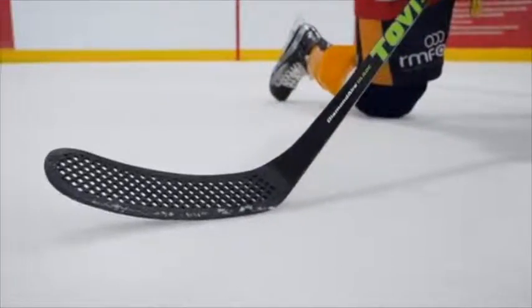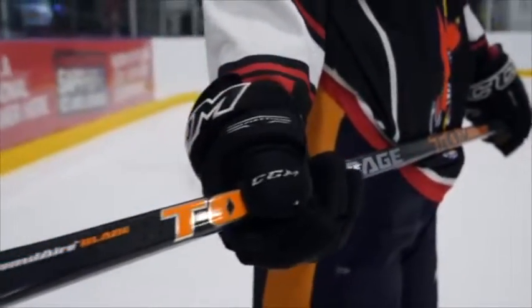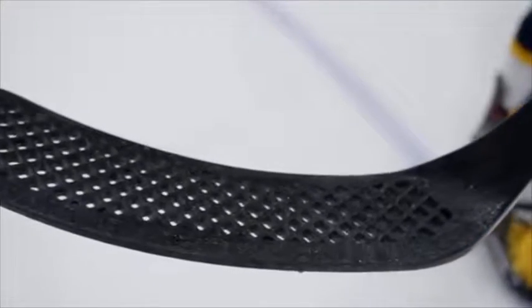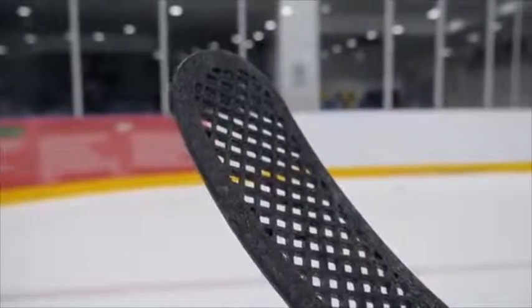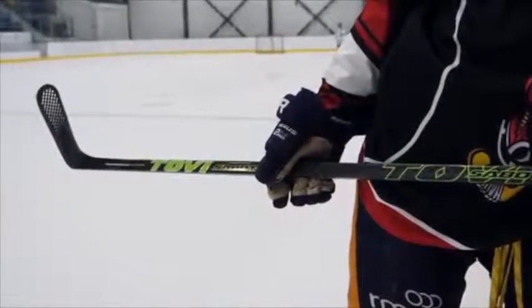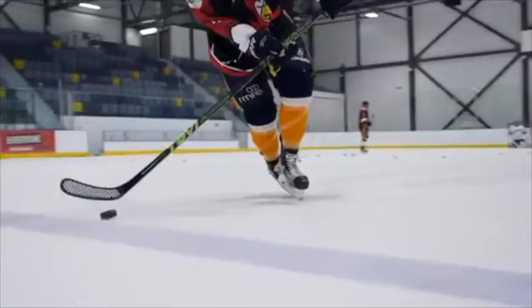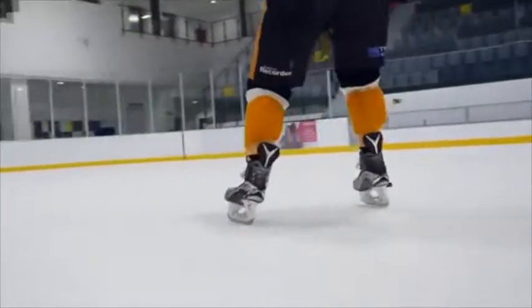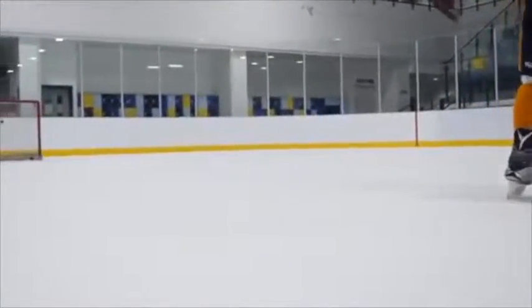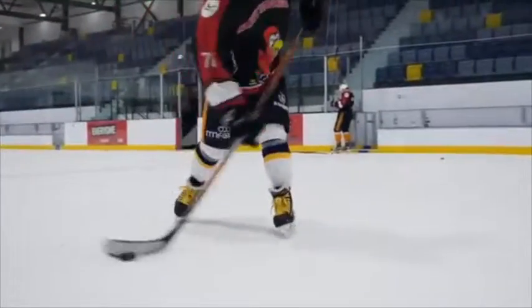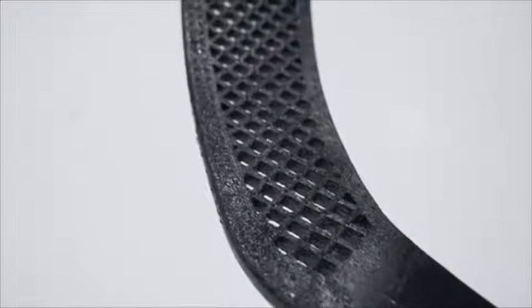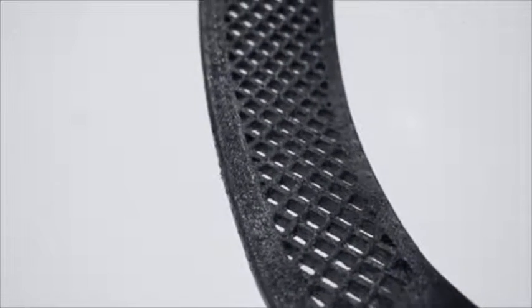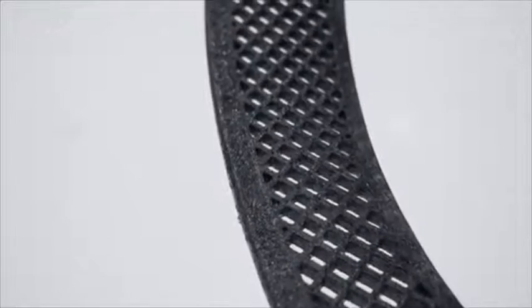Over the past years, a company called Tovi has been taking strides in an attempt to create a never-before-seen stick design. Tovi is a relatively new company that has created a blade with holes. The weight of the blade is approximately 400 grams, which is slightly more than a standard composite blade. This is due to the fact that they do not need tape for this type of blade, and it does not have a foam core, as a regular composite stick such as a Bauer would have.